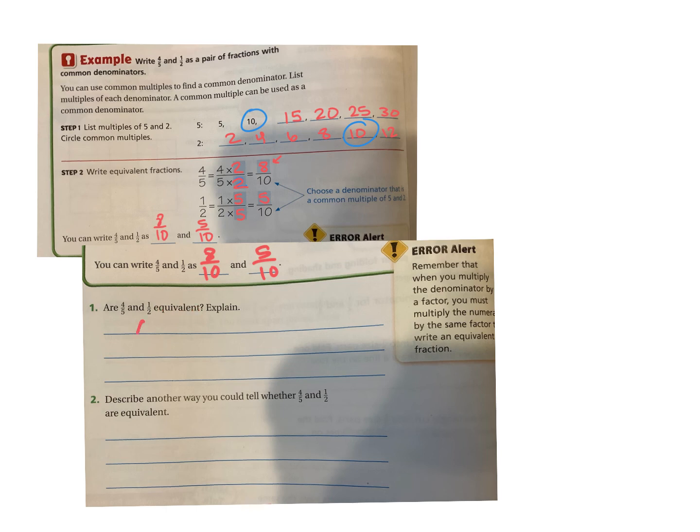No. 8/10, also known as 4/5, is more. It's more than 5/10, right? 8/10 is more than 5/10. So 4/5 is more than 1/2. So they're not equivalent.